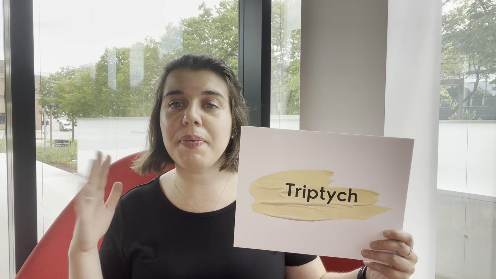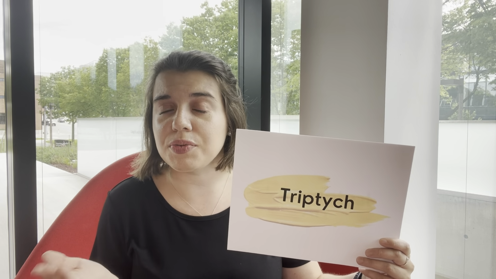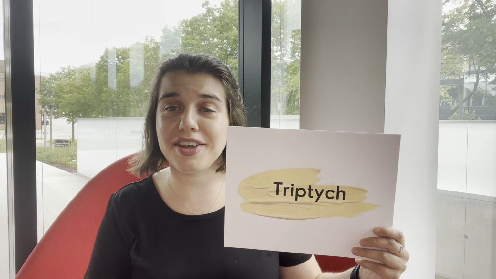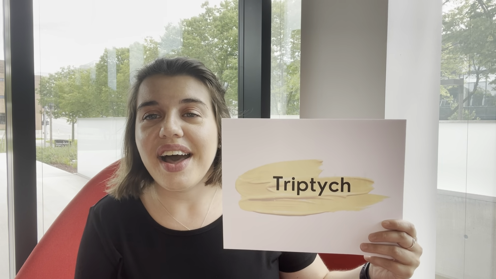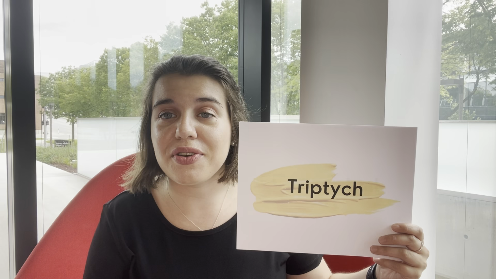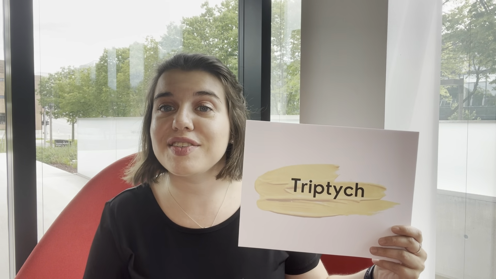Triptych. So tri meaning three. A triptych is an artwork that consists of three sections. Usually it's three panels that are hinged together, like an altarpiece. You could even think of it like that folding poster board that you used in school. A triptych means three, but there's also a diptych, which has two panels.